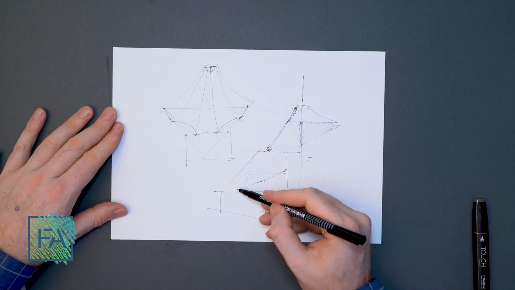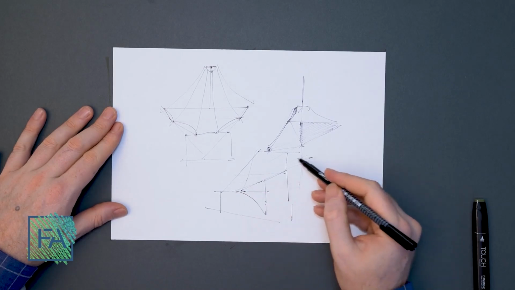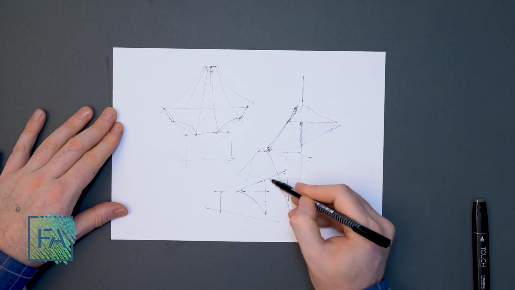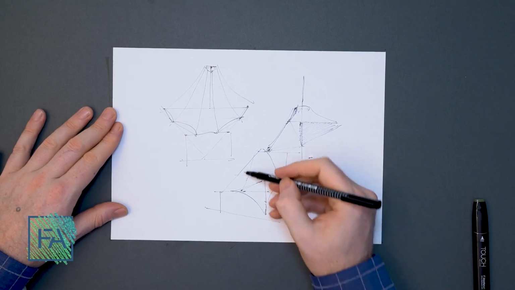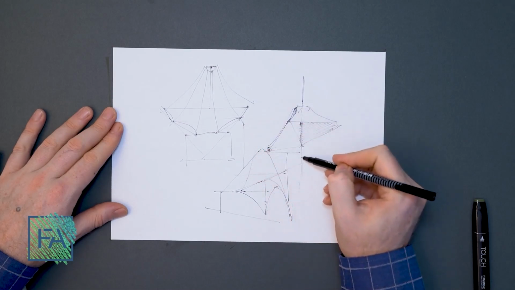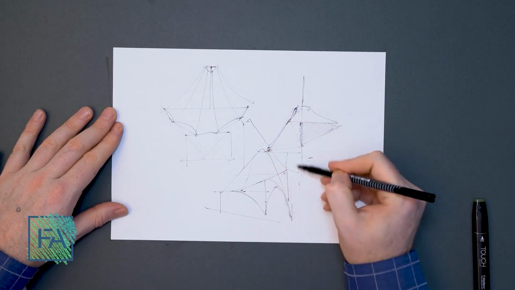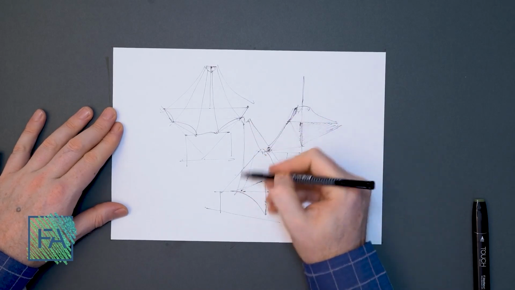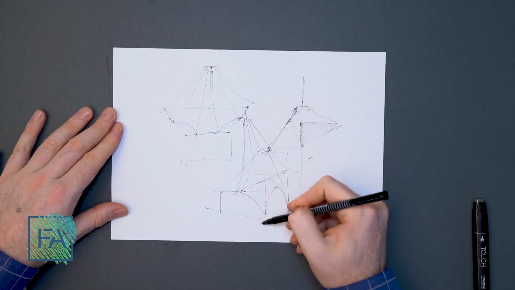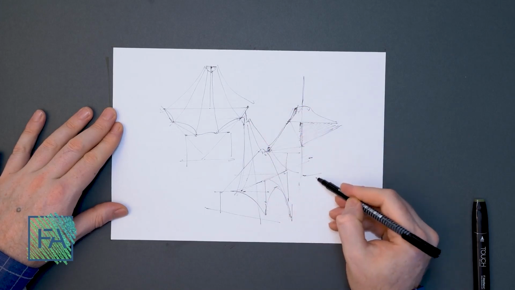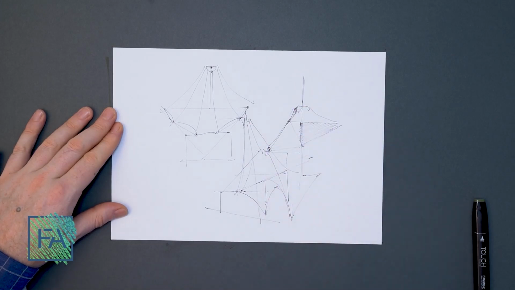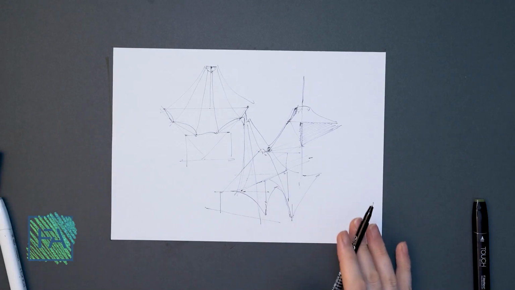You can even bring them to the ground as well. So this one could come to here, and this one also as well. This one could go back up, bring the middle upward, and connect the lines to each corner. And as you can see, this is a very special structure.